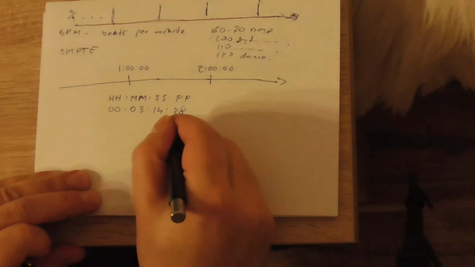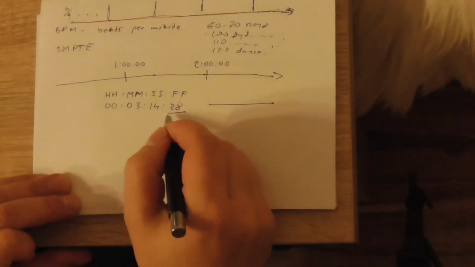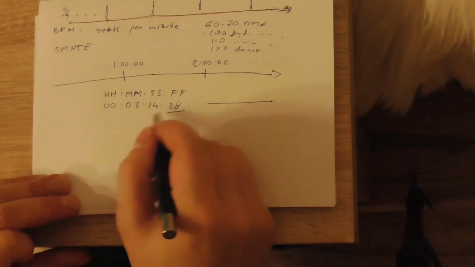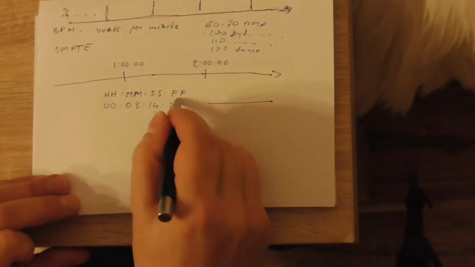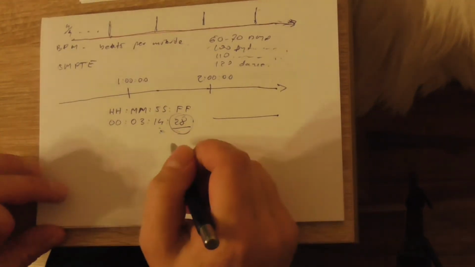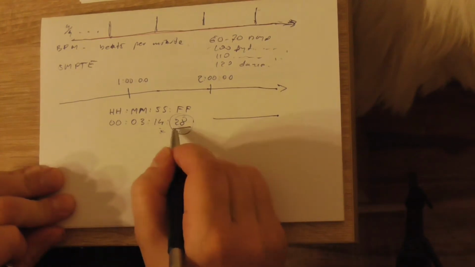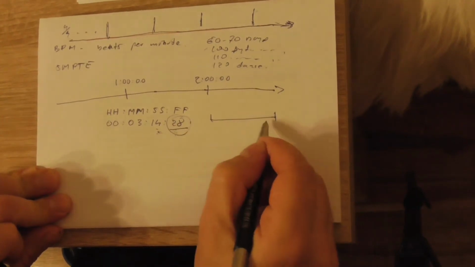What is this 28? It's not a divided second. It's not connected with a second at all, this value. It's very strange, because one second has 30 frames per second.